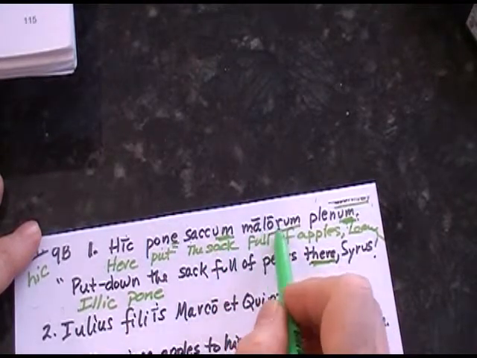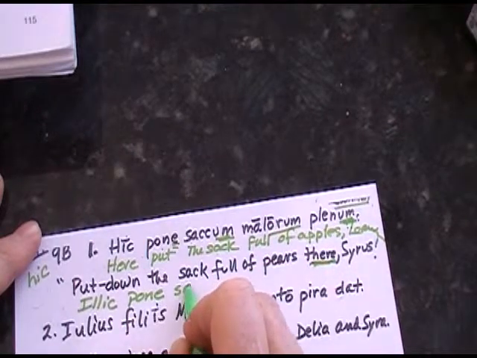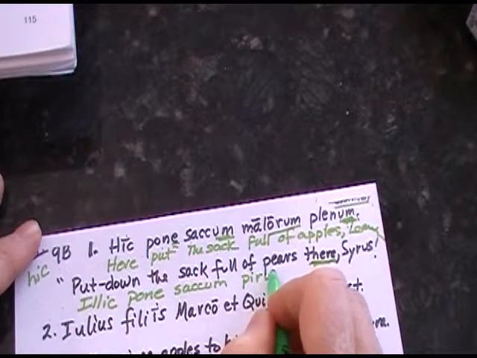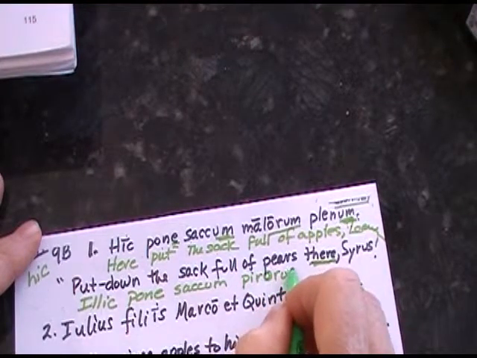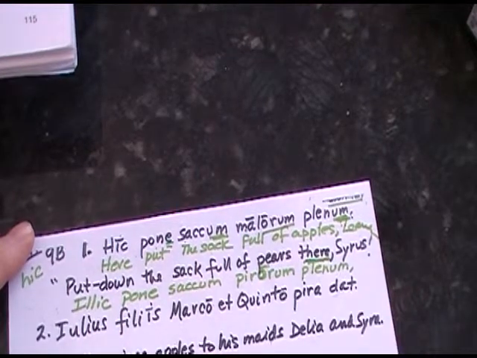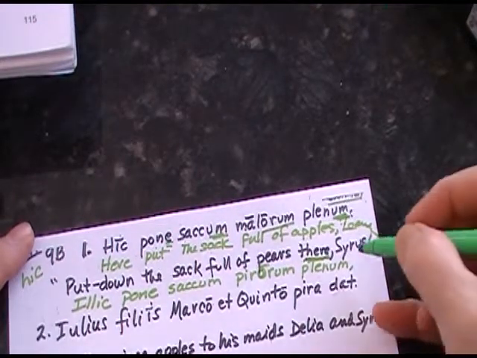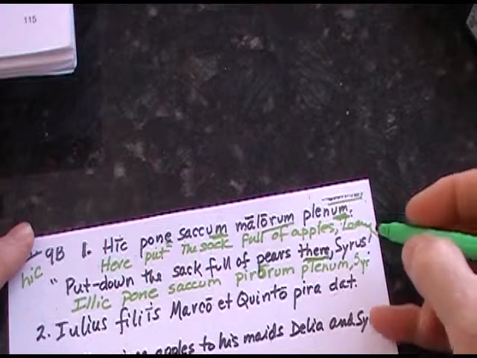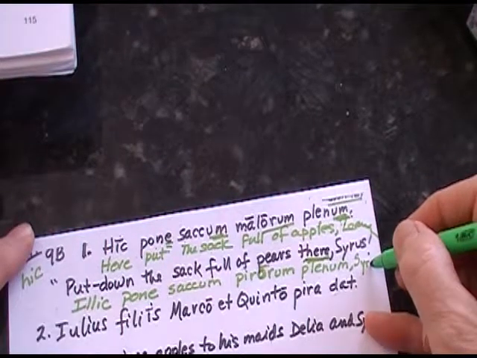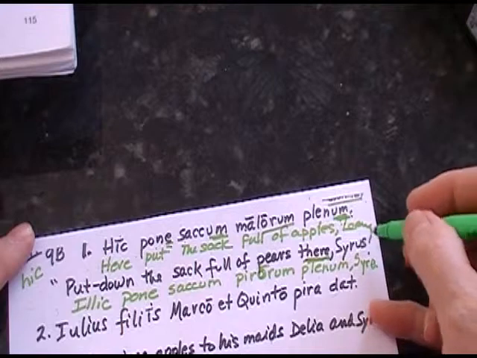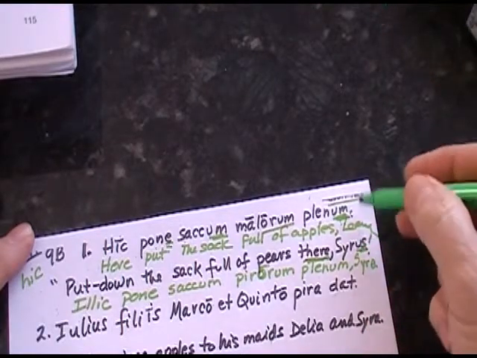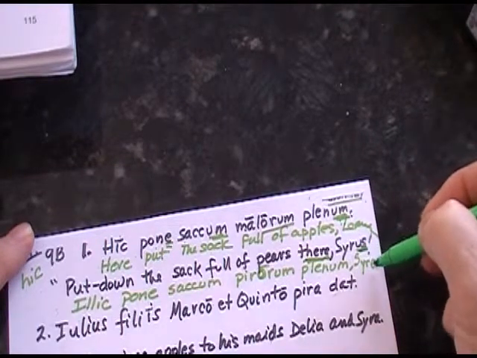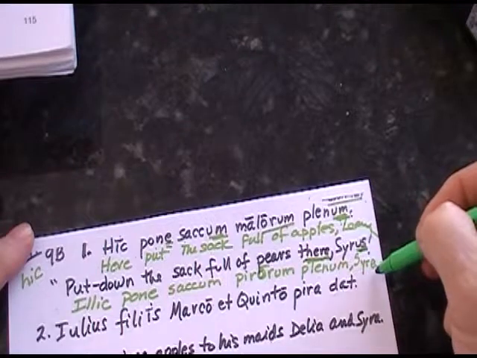And now we have a sack full of pears. Instead of sacum malorum plenum, we're going to have sacum pirorum plenum. And then instead of talking to Leander, we're talking to Cyrus. And we have to remember that when we call someone by name, it's called direct address, and we use the vocative ending, which for non-us nouns is just the same as the nominative, but since Cyrus is a us noun, it ends up being Cyre. S-Y-R-E. Okay, on to number 2.